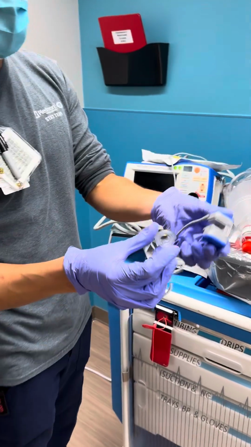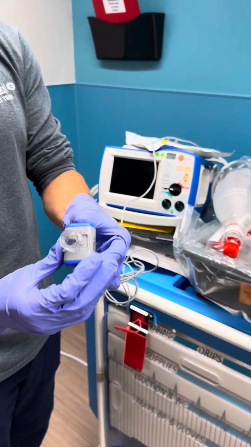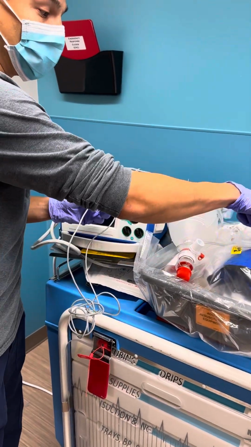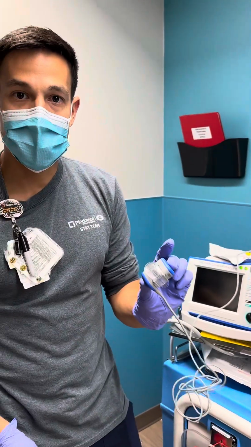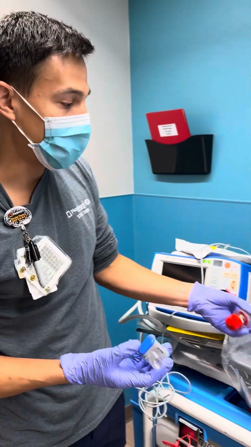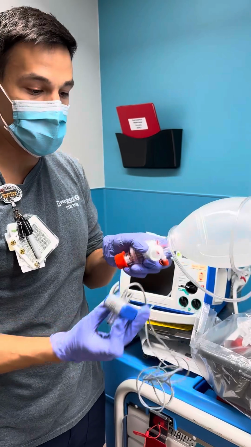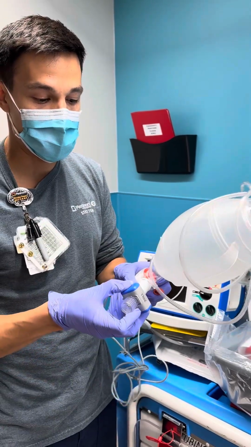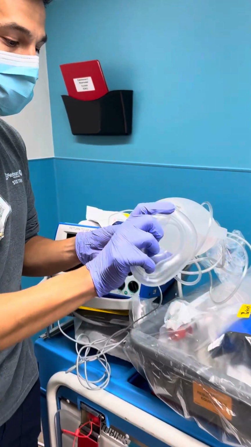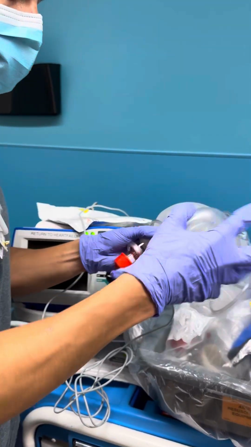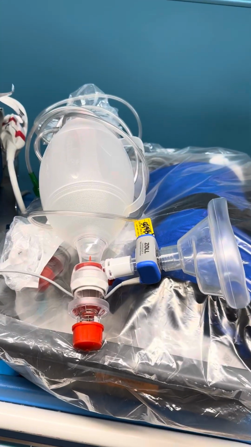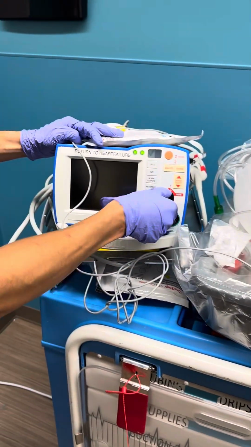This adapter simply sits snugly and will clip into place on the Capnistat 5. You can use end-tidal CO2 monitoring before an advanced airway is in place. Best practice is we can go ahead and get this on as we start to bag our patient. It will only fit on the BVM one way, so we'll fit that snugly into place. Now we'll go ahead and turn on the Zoll monitor.